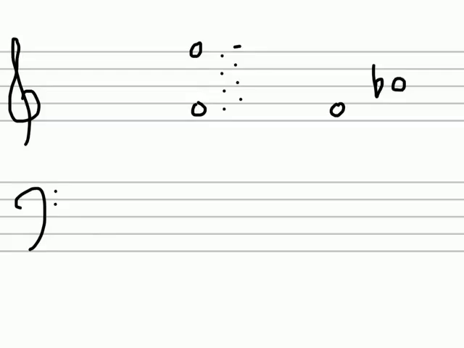Here's another case, and this is bass clef, remember. So we'll ask the question, is E flat in the key of C? It's not. E natural would be in the key of C, so that's not a major third. That is a major third.